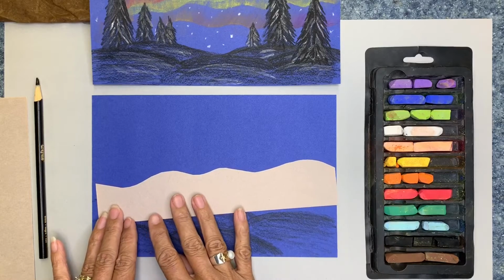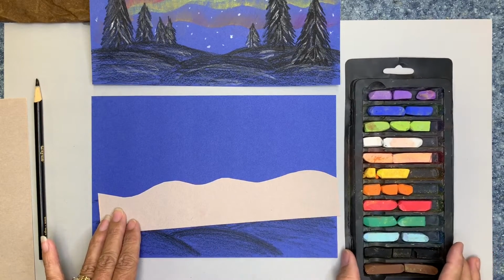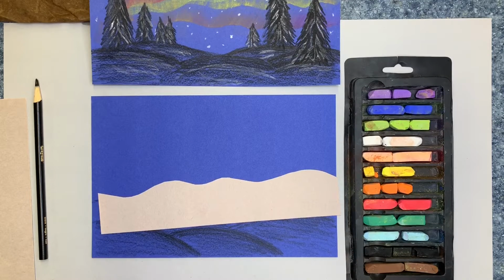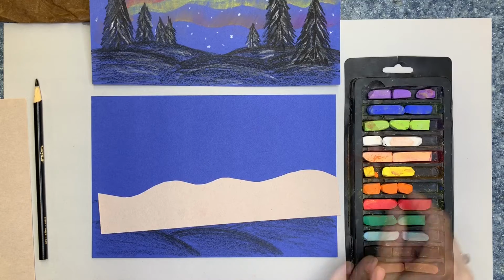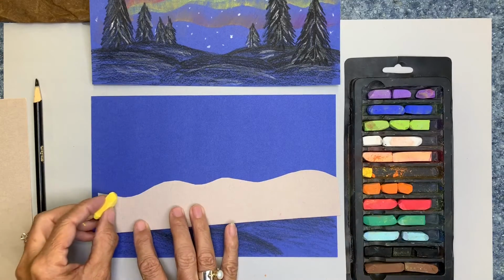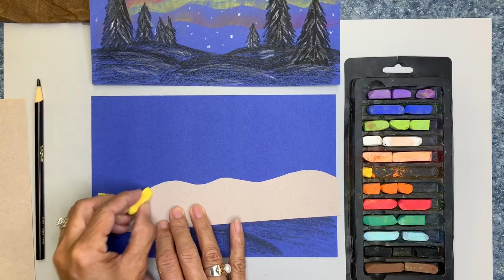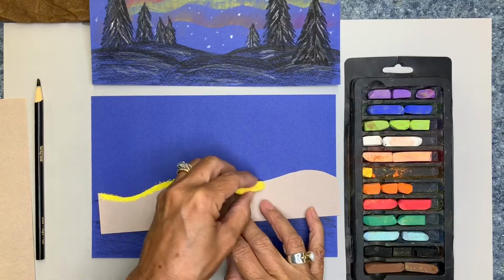So I'm going to start my first wave a little bit above my hills. And you're going to use your chalk pastels for this. Now when you choose your colors, you want to stick with brighter colors and avoid your neutrals. I'm going to start with my yellow color. And what you're going to do is actually color right on the edge of your paper. And you just want to hold it in place as you color on that edge.